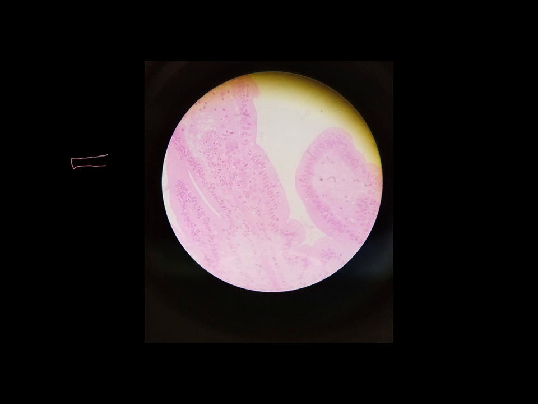And usually on simple columnar epithelium, the top of it has something called microvilli. And we do see that here, I'll point out in just a moment. But what we see in this case are really tall and thin cells, and one side of it kind of appears a little fuzzy. And scattered in this tissue, we often see something called goblet cells.